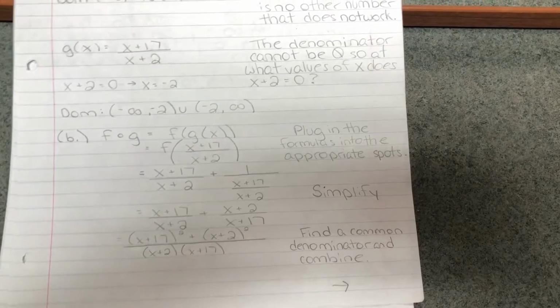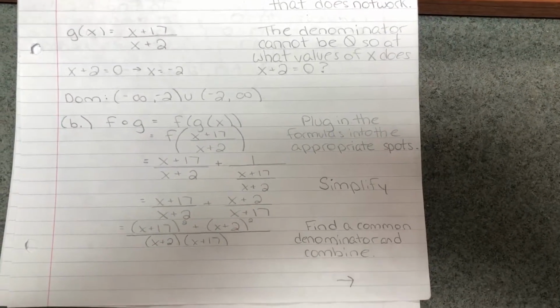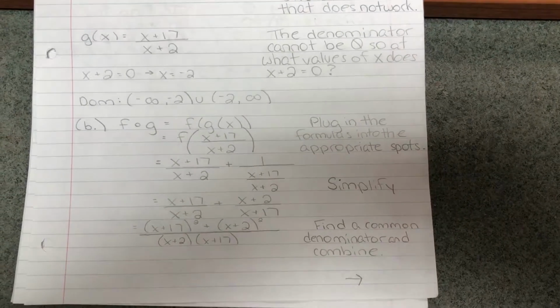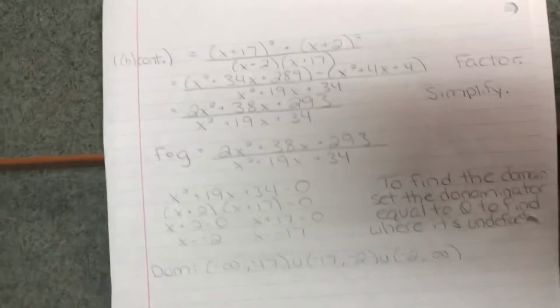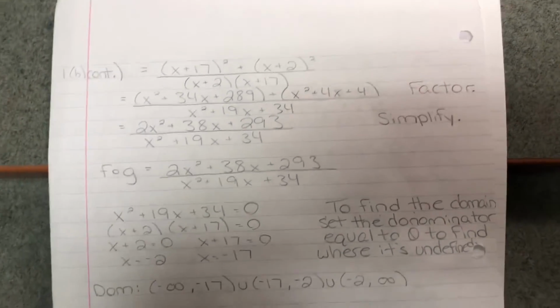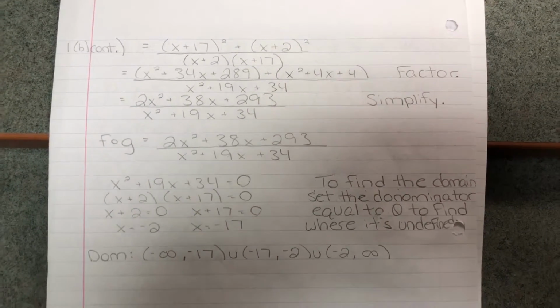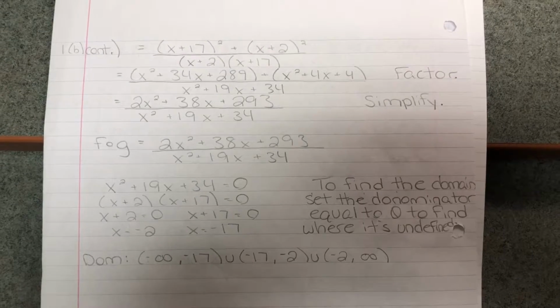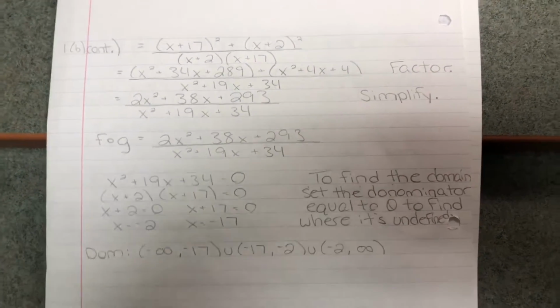Next, find f composite g, which follows the following steps. The steps are continued here. Finally, to find the domain of f composite g, you take the denominator and set it equal to 0. This is because the denominator cannot be 0.